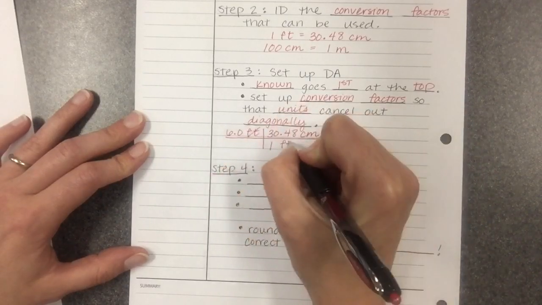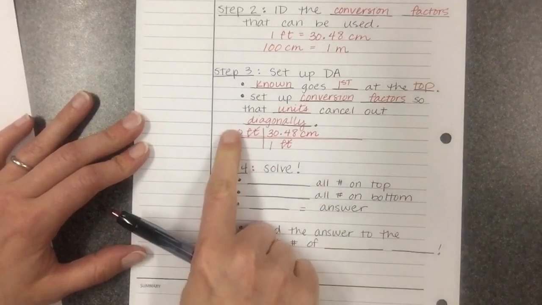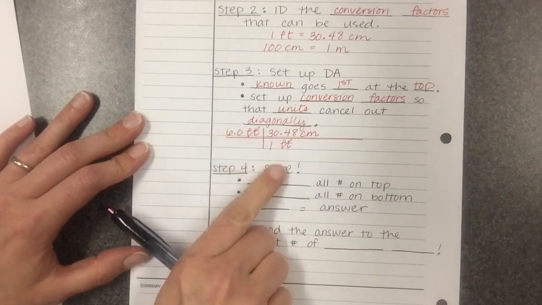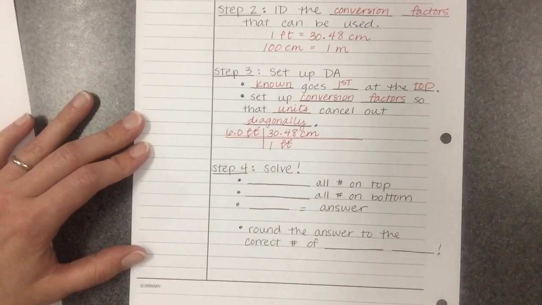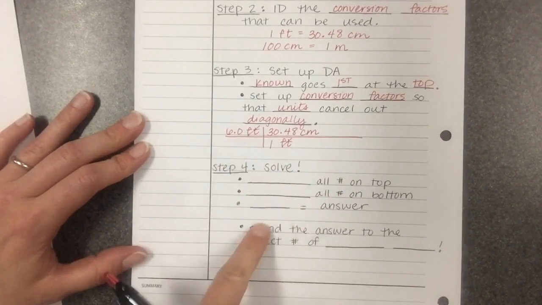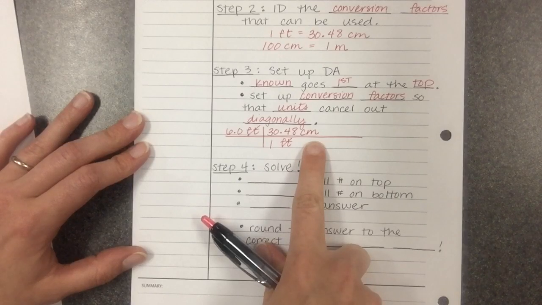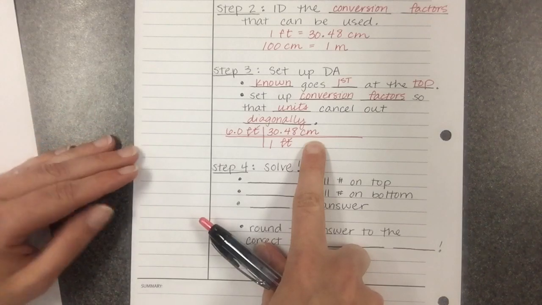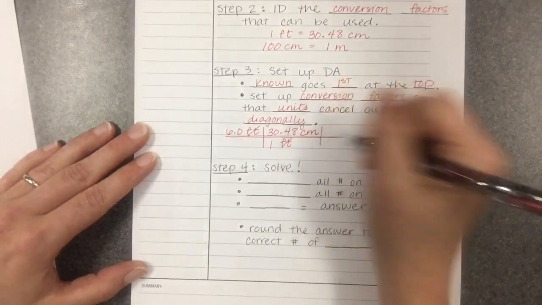And now the unit feet cancels out from top to bottom. The numbers are not the same, so I'm not going to cross off the numbers, but the unit does cancel out. So foot on top and foot on the bottom cancel each other out. So right now, if I was to solve this problem, my answer would be represented in centimeters. But I didn't want to calculate centimeters, I wanted meters, so I need to go further.